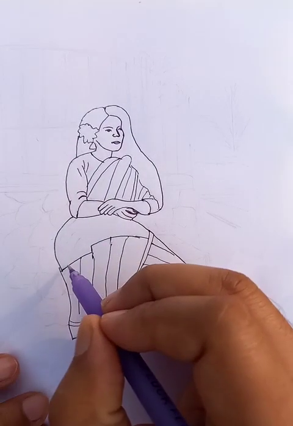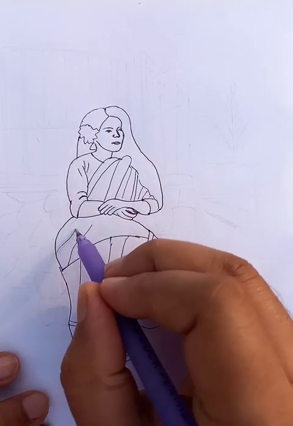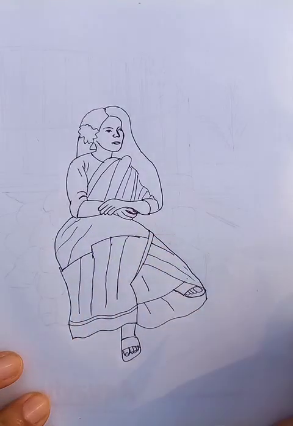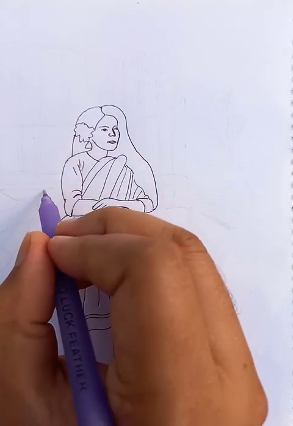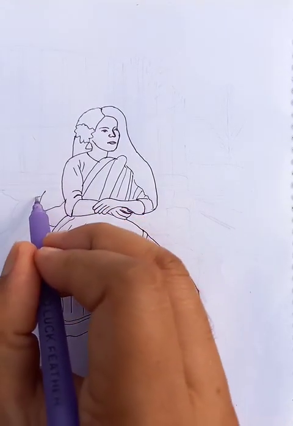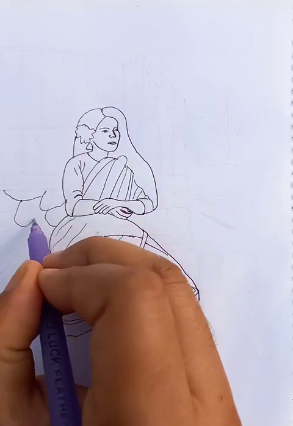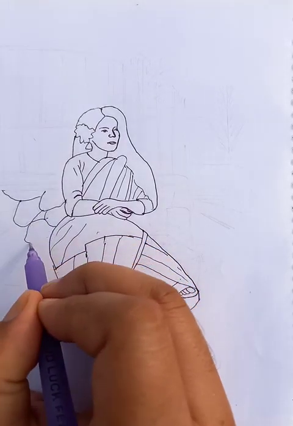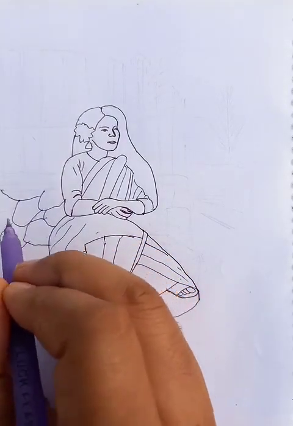So we can see a few shades on this side and the details of the drawing here. These are the stones.